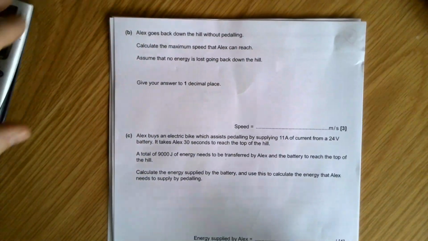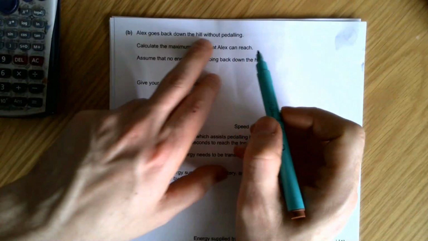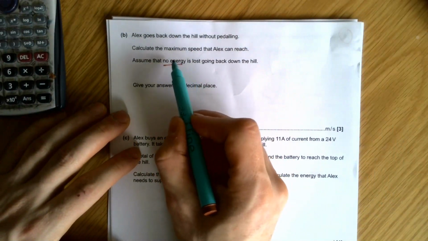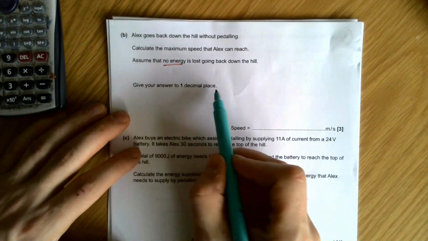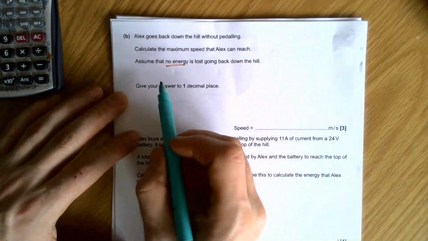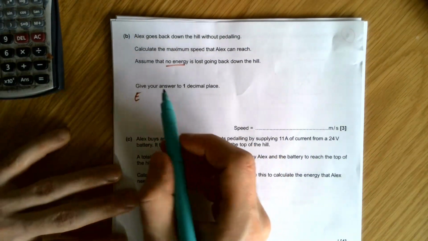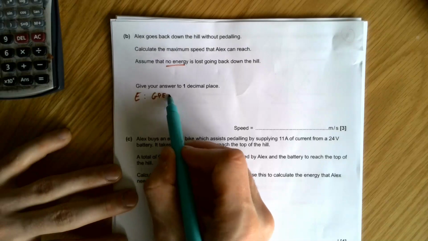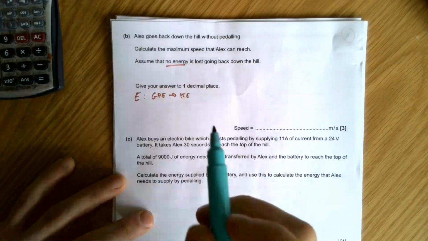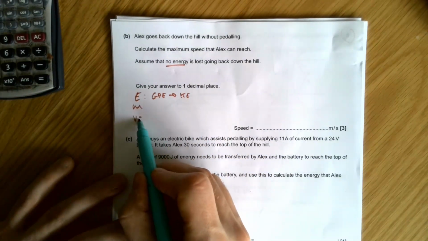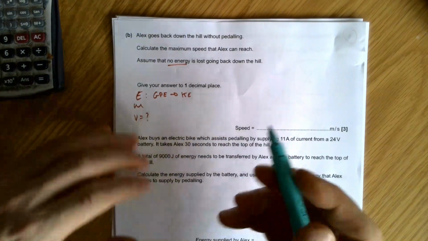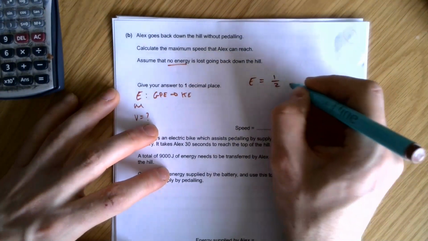Okay, B, calculate the maximum speed Alex can reach when he goes back down the hill without pedalling. Assume no energy is lost, so we're going to assume there's no air resistance, no friction. Give your answer to one decimal place. So what information do we have, because there's no equations given? So we have the amount of energy that is transferred, so that is going to be the GPE going into the movement energy, which is kinetic energy. So that might give us a clue what equation we want. We have his mass, we're trying to find the velocity, and that should give us the information we need, which is the kinetic energy equation.